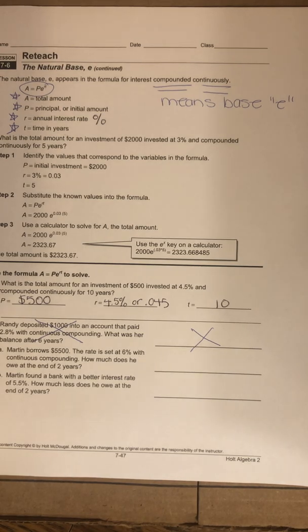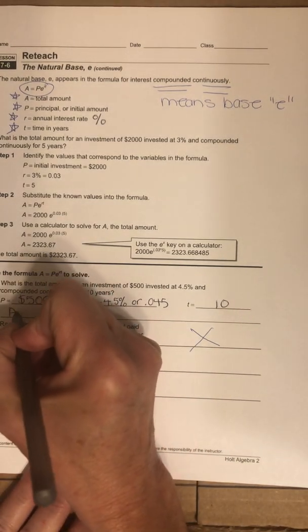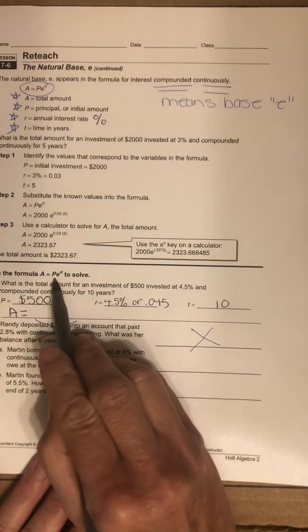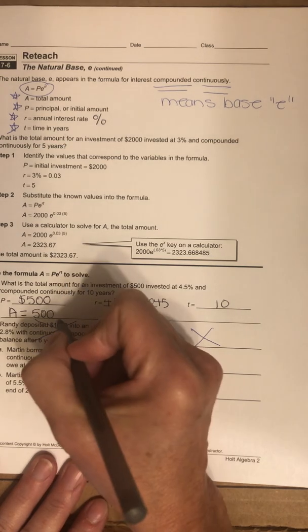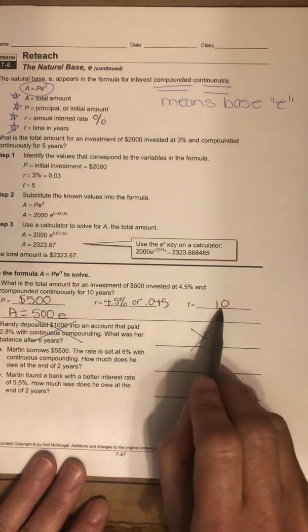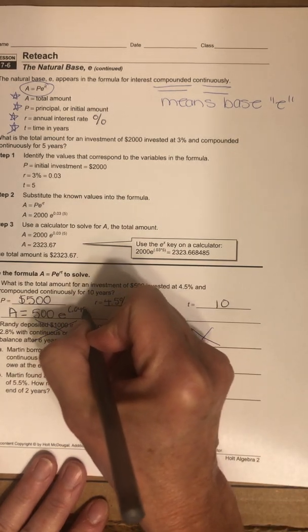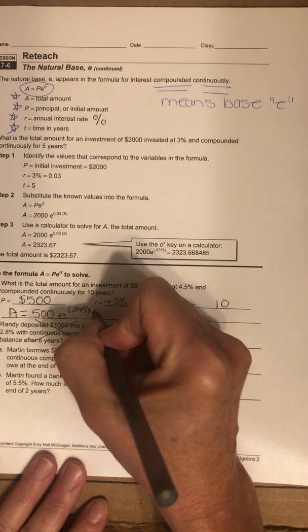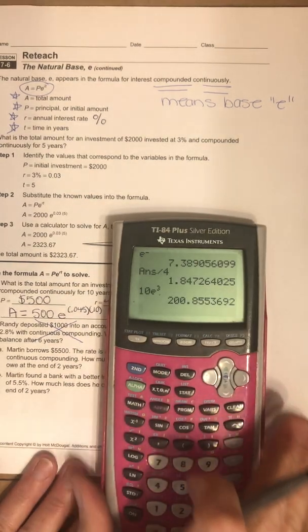So let's fill in the formula. They are asking for the total amount, which is A. Our P is 500. Our base of e, and our exponent is r times t, 0.045 times 10. Okay, what we're going to do is just run it through the calculator.